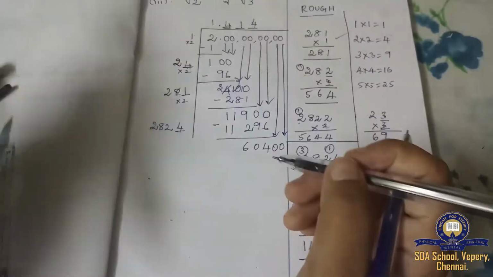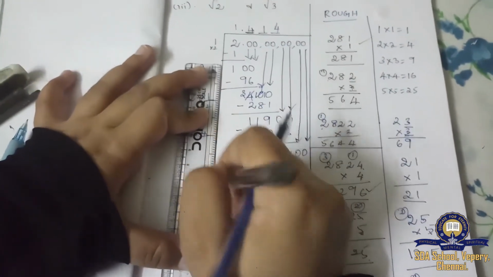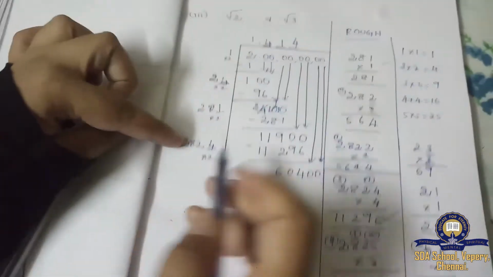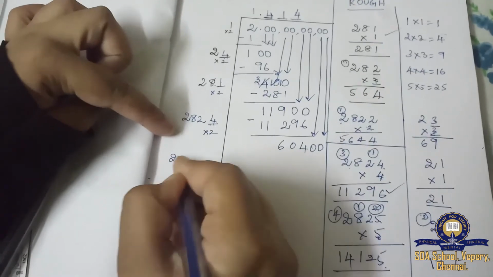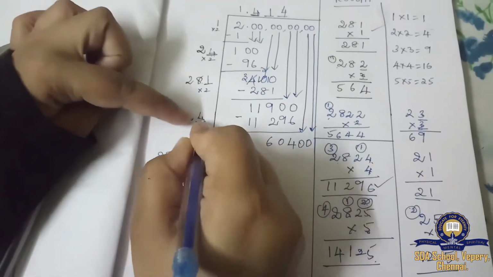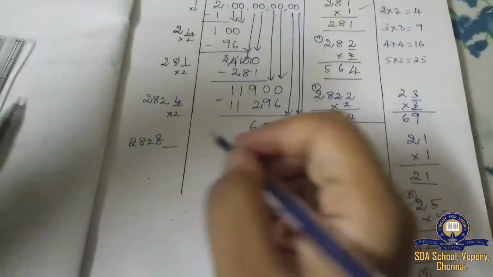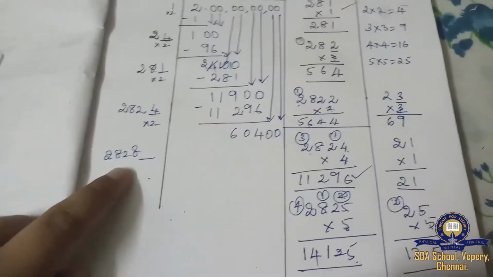Again, I have to multiply it with 2 over here, only in the units place. This 282 will remain as it is. If I multiply, what will happen? 4 2s are 8. Then put a hyphen over here. Okay. So 2828.